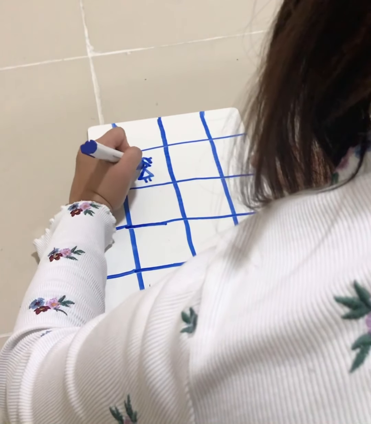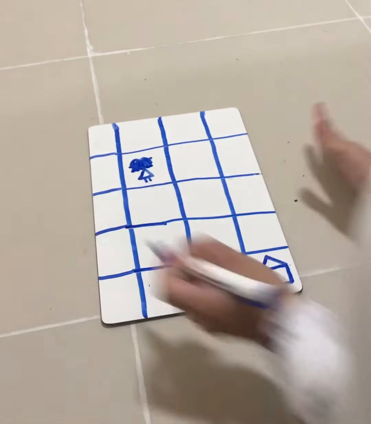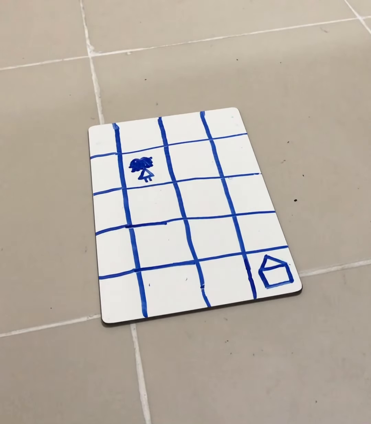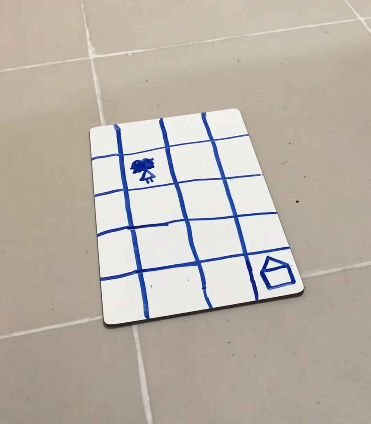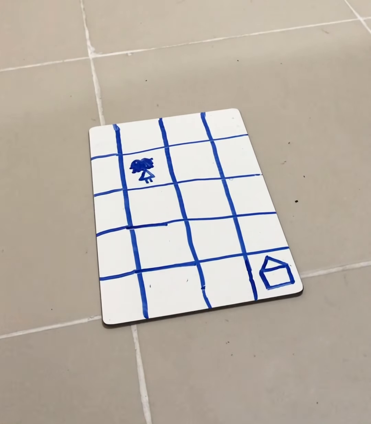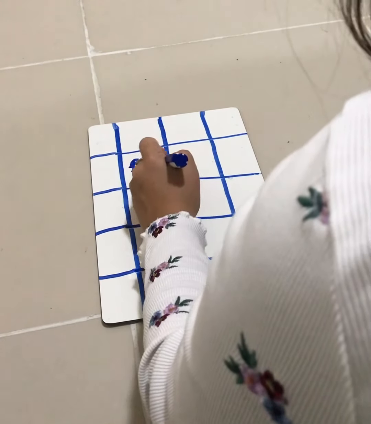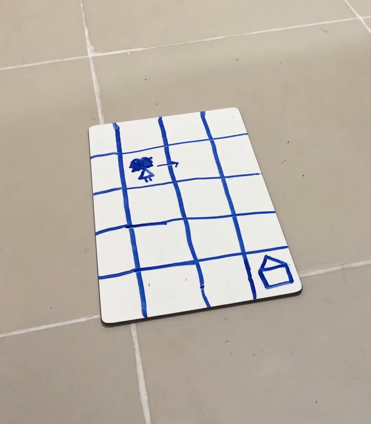So let's just give her some hair. Ooh, that's the back of her head, right? So that's always a nicer way to do it. So she's facing our way. So does she need to go left or right to get to that house? Well, I want her to turn right this way, okay?